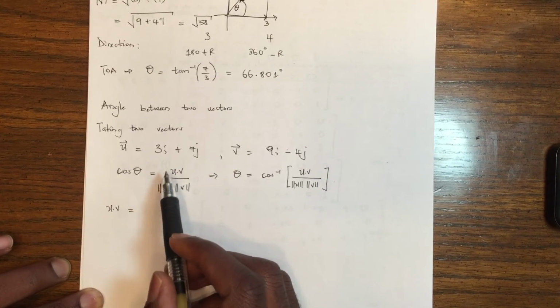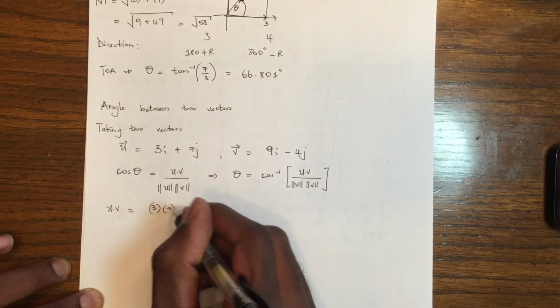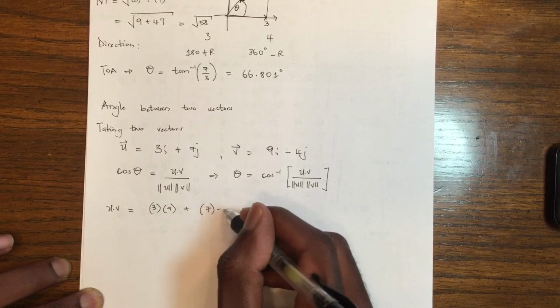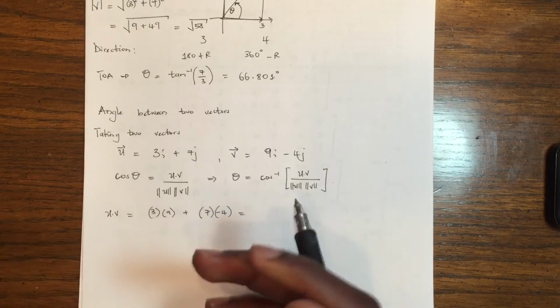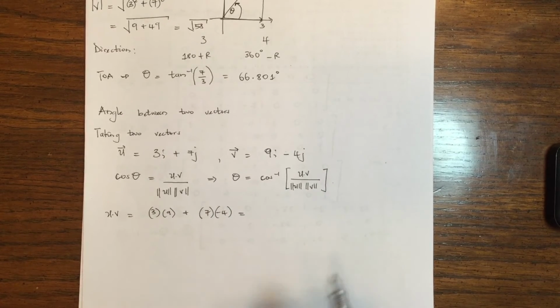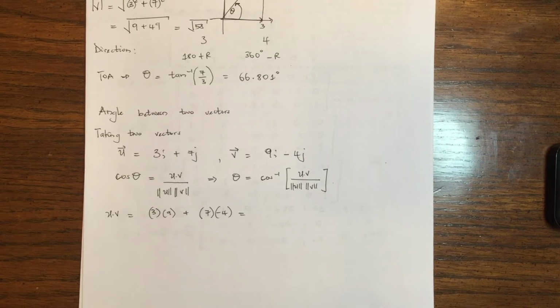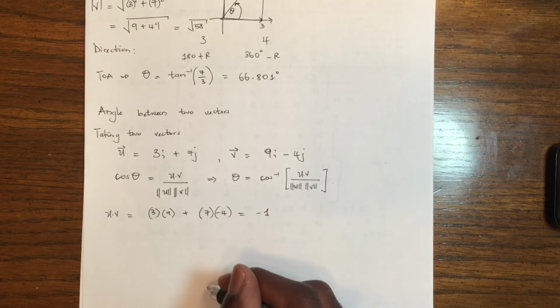element multiplication. So you're going to say 3 times 9, plus 7 times -4. If you're not very familiar with what dot multiplication of vectors implies, you can watch one of my other YouTube videos that talks about that. And basically this will give you -1.